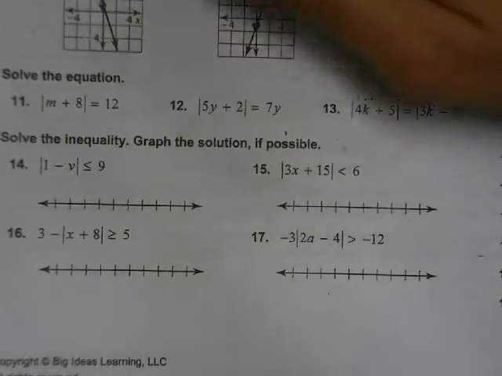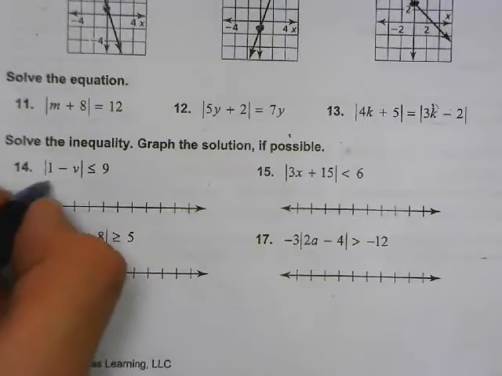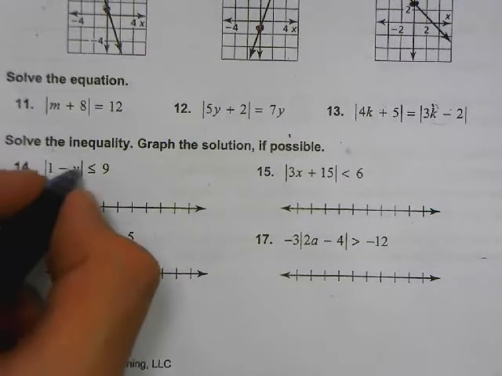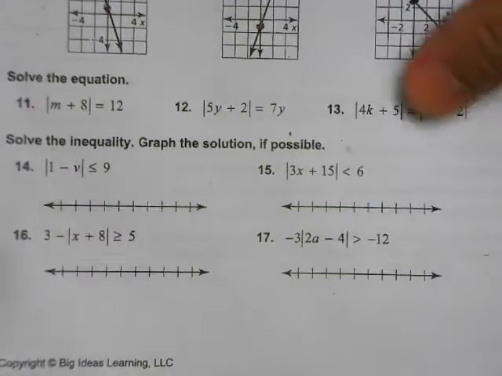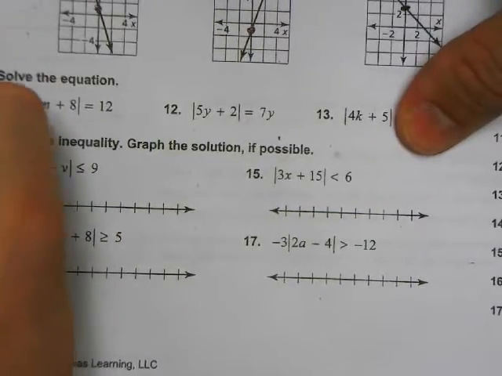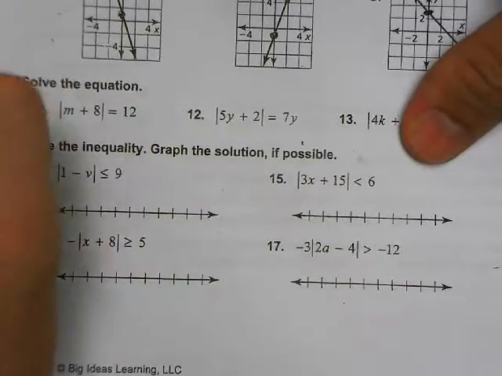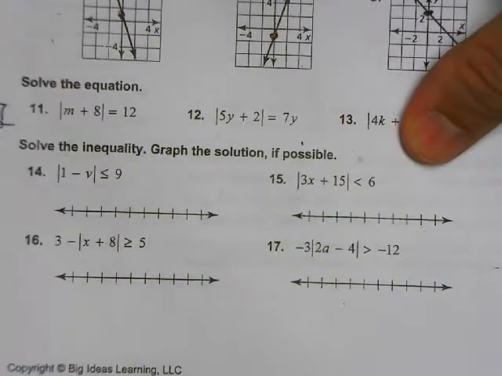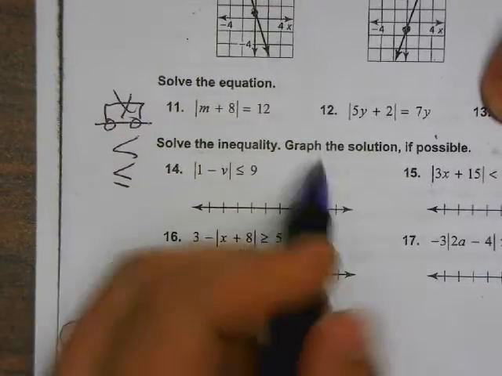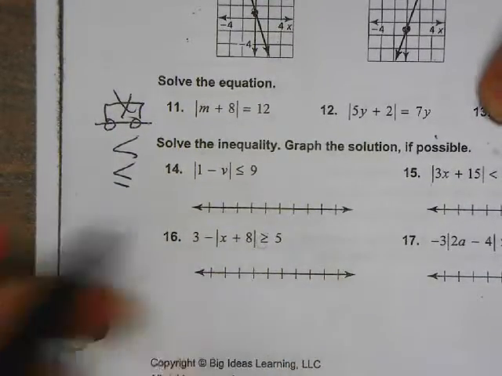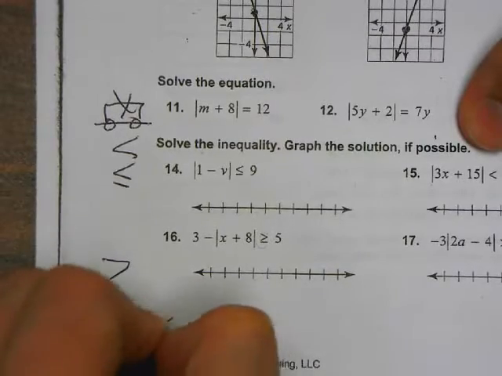So we're going to have 1 minus v in an absolute value, and it needs to be less than or equal to 9. Remember that your less than or equal to's, this is when you're going to use and. In other words, you're going to shade inwards like this. X needs to be on the inside. And when you have these greater than or equal to symbols, that's when you're going to shade opposite.